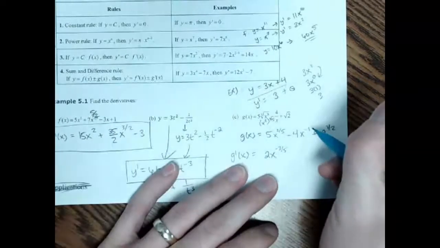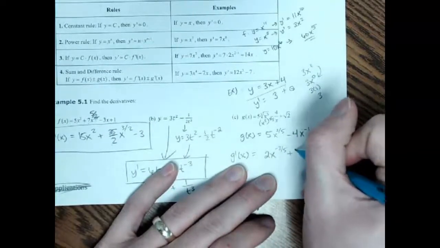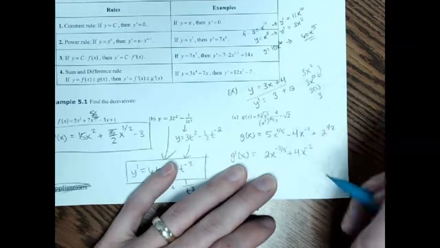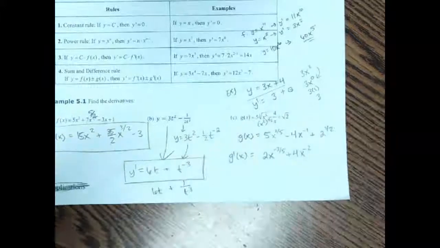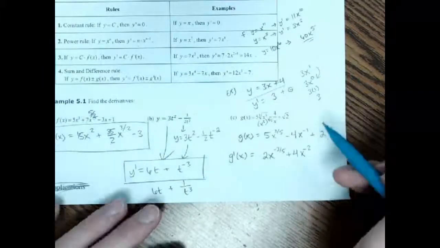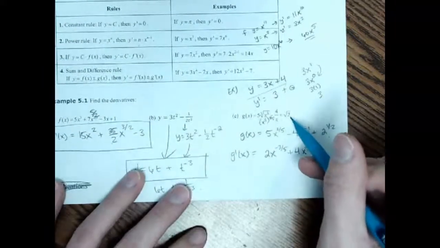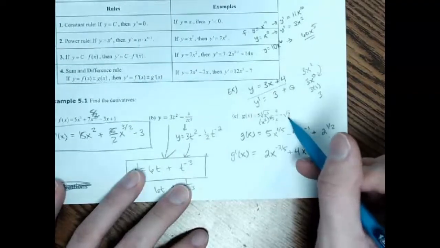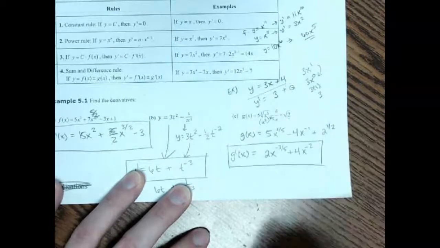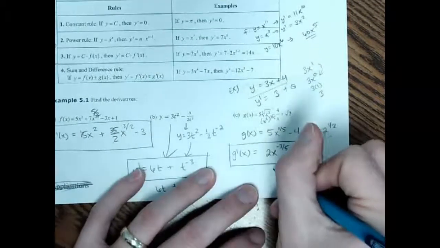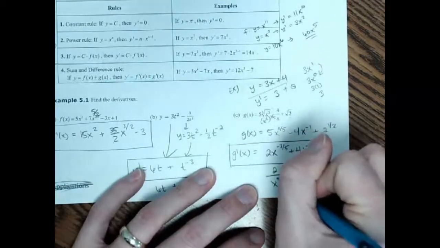Here we go, next one. Negative 1 multiplies, so you're going to have plus 4x to the negative 2, and then, ooh, that's a number, and remember the derivative of any constant is 0. They're trying to trick you, but the derivative of 2 to the 1/2 power, square root of 2, that's a constant, so the derivative of it is 0. There you go. And if you wanted to rewrite it, you could 2 over x to the 3/5.